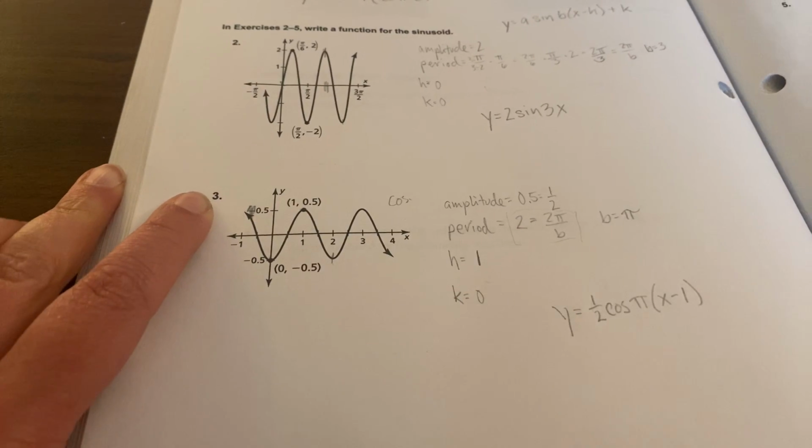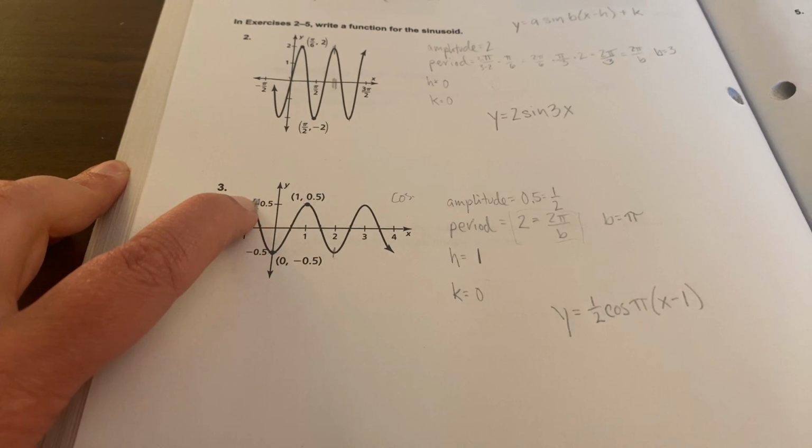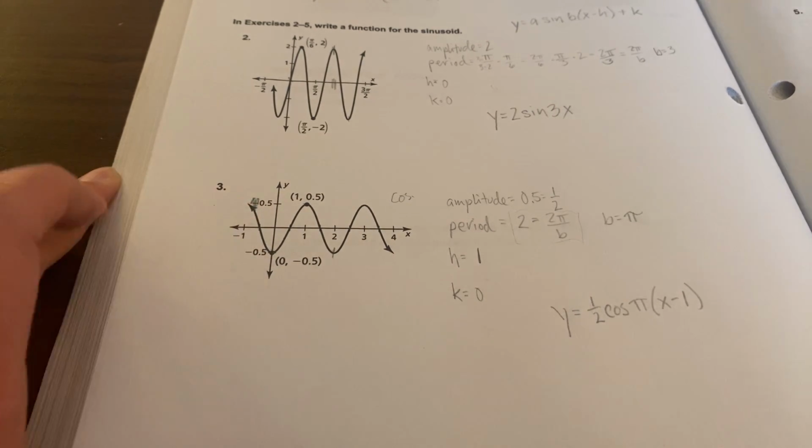Let's take a look at this one here. There's a little typo. That should be a positive 0.5.